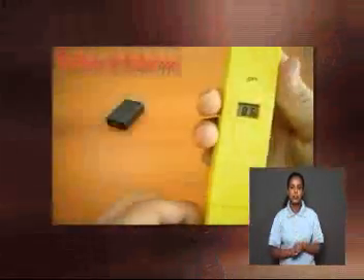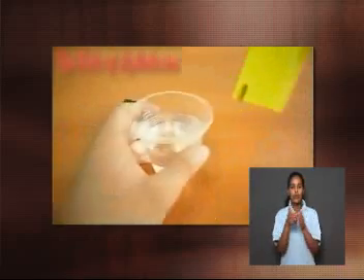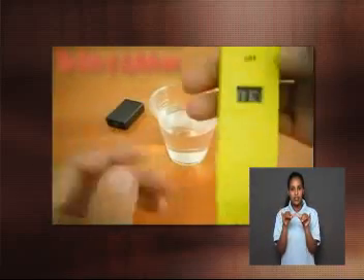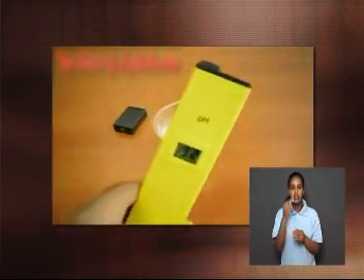You have already spent some time learning about buffer action. In today's lesson, we will demonstrate the buffer action that takes place between acetic acid and sodium acetate. We will describe the changes that take place during this reaction. We will also discuss an experiment which involves the process of measuring the pH of a buffered solution using a digital pH meter.